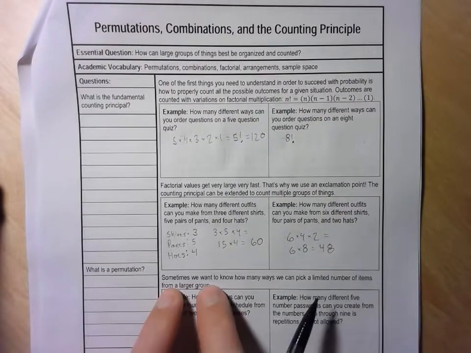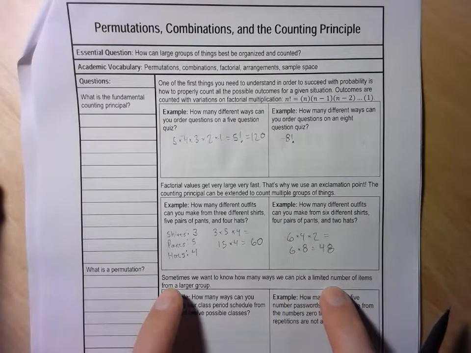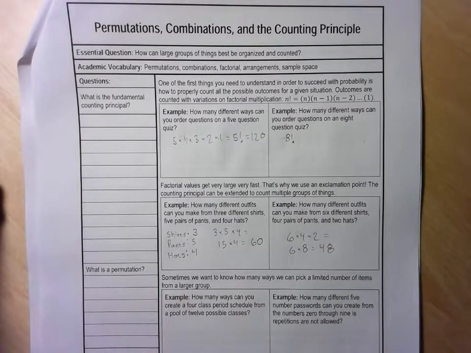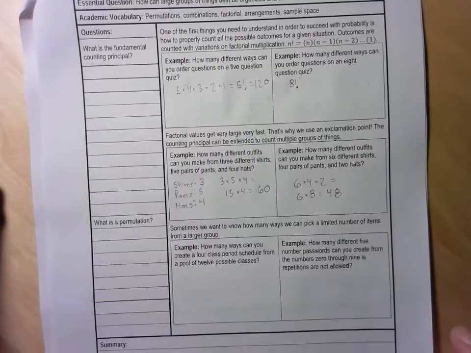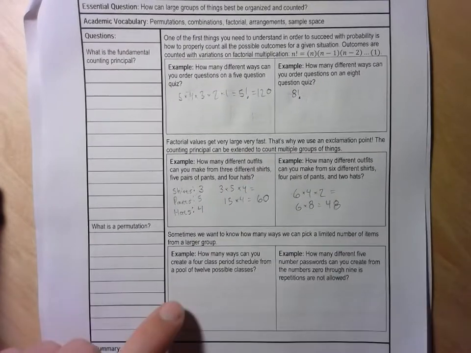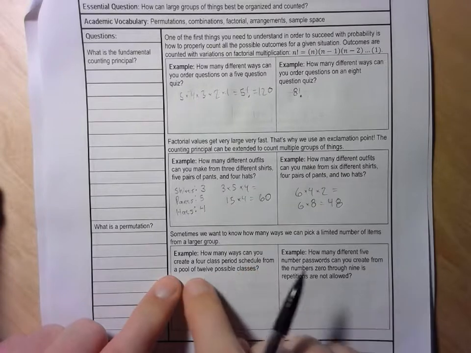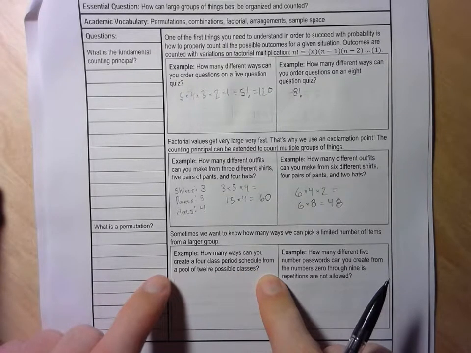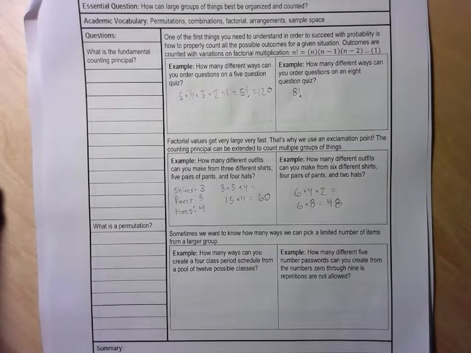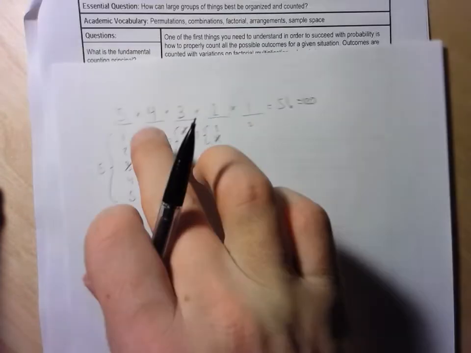Sometimes we want to know how many ways you can pick a limited number of items from a larger group. So suppose I want to create a 4 class period schedule from a pool of 12 possible classes. Again, this is very similar to the first two examples.